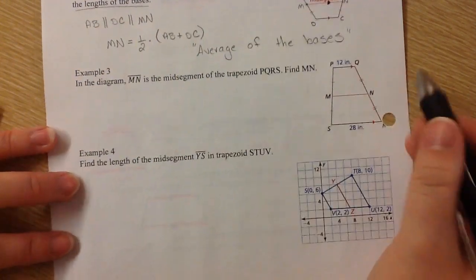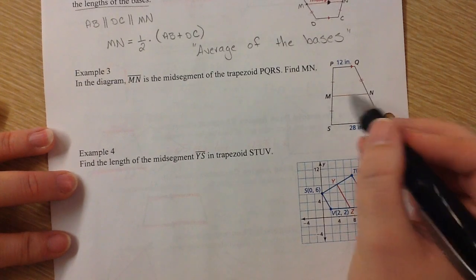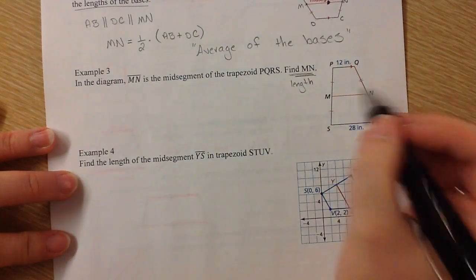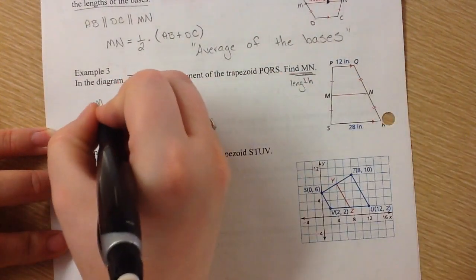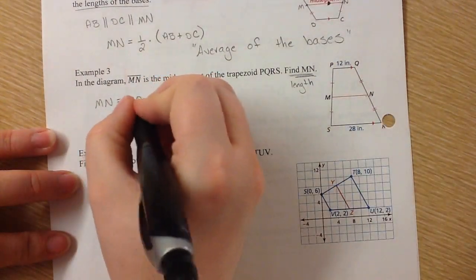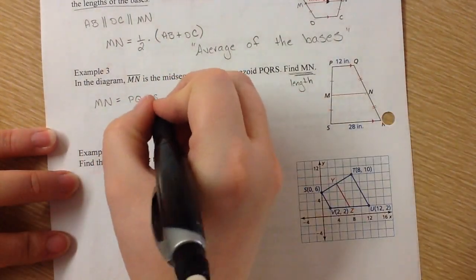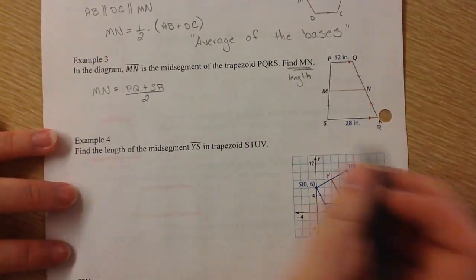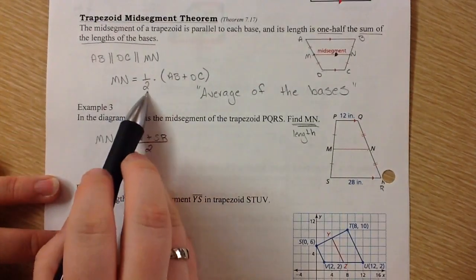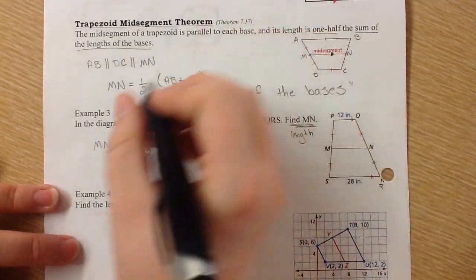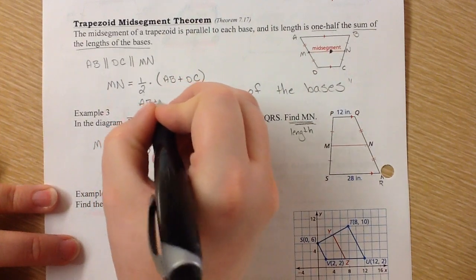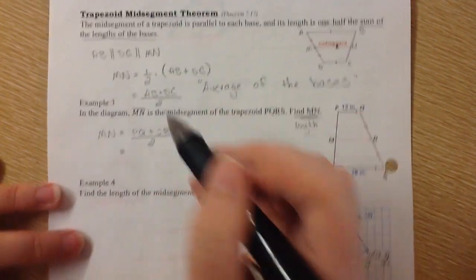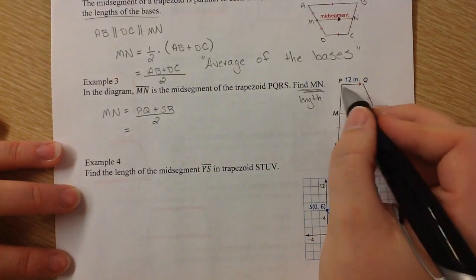Okay, so in the diagram, MN is the mid-segment. We want to find the distance from M to N. So that's what this means. This is talking about the length or distance of MN. Well, I know that MN is going to be equal to the average of the other 2 sides. So PQ plus SR, that's an R down there, divided by 2, the average of them. Or the same as AB plus DC divided by 2, meaning the same thing. This and this, same thing. Okay, so PQ plus SR divided by 2. Well, PQ is 12.